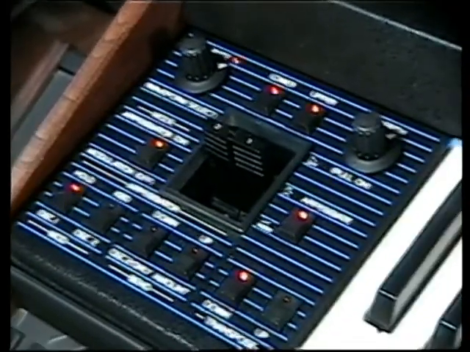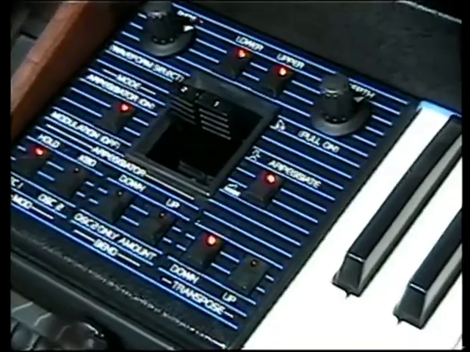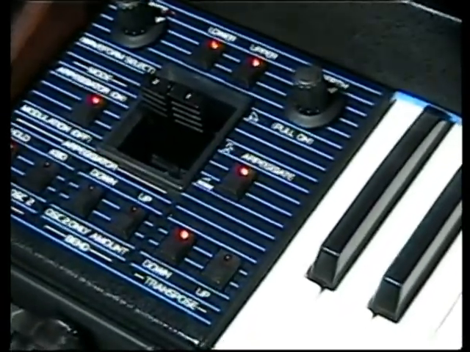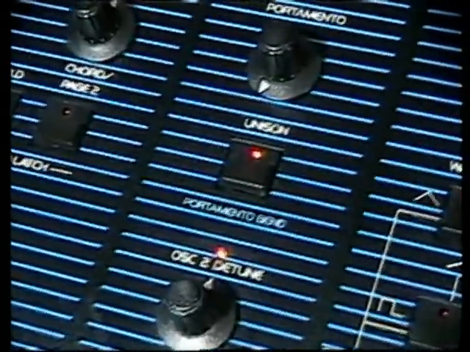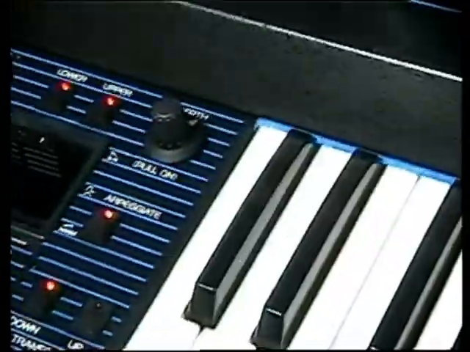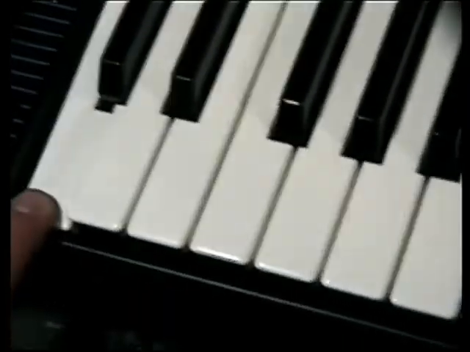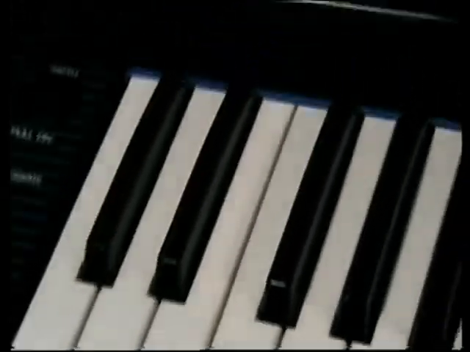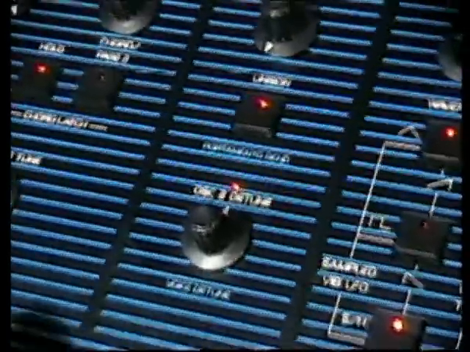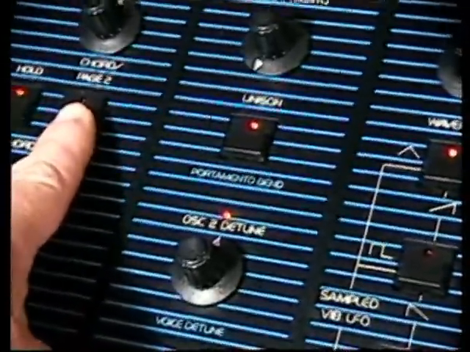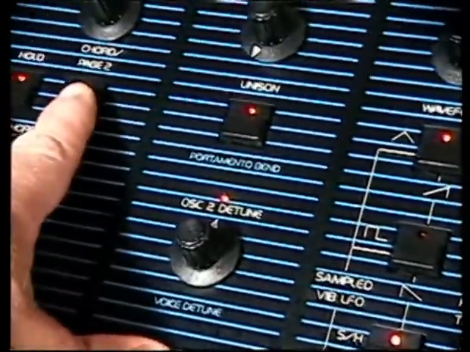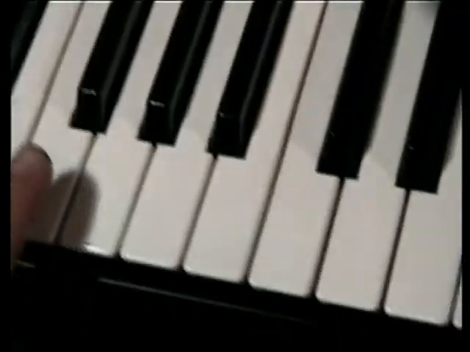Here's a few tricks using the arpeggiator. If you want to arpeggiate a single note, have the synth in unison mode and simply latch one note. Now if you hold the page 2 function and then press the hold button like that, now you can transpose it.